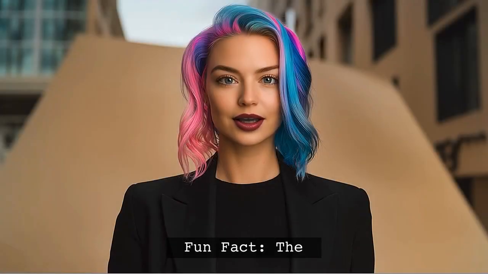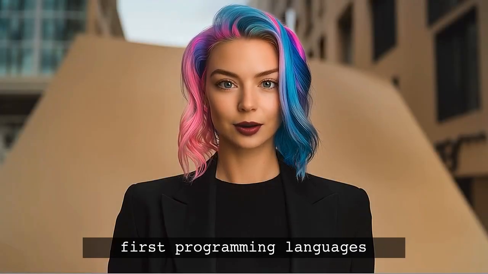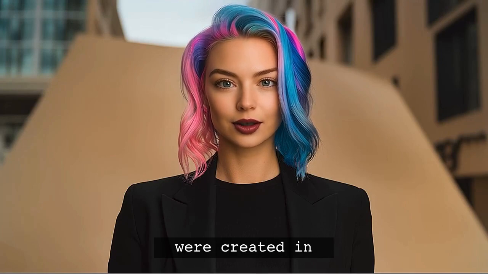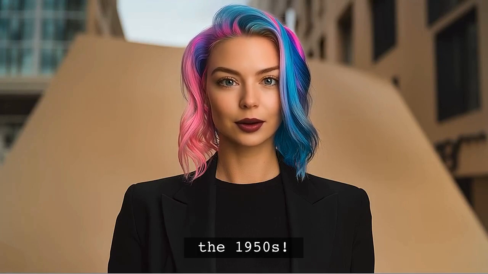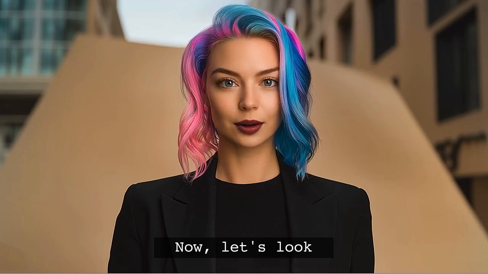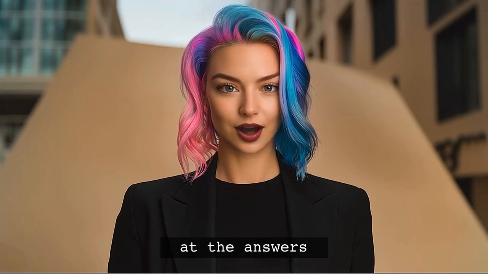Fun fact, did you know that the first programming languages were created in the 1950s? They were much less efficient than what we have today, yet they laid the groundwork for modern coding practices.